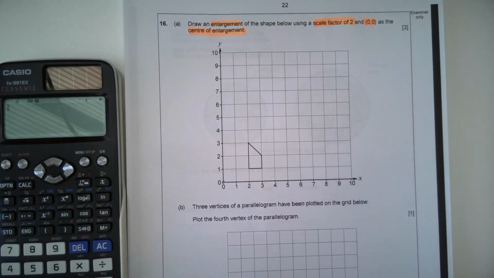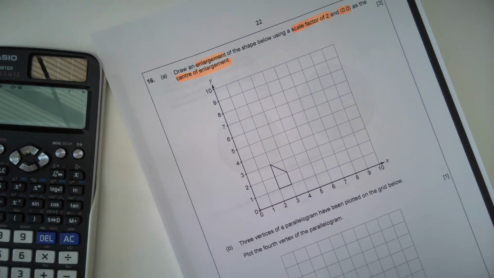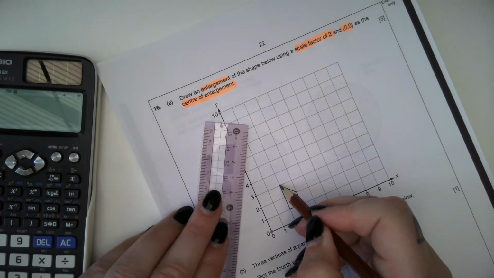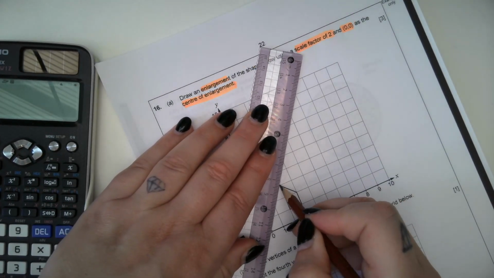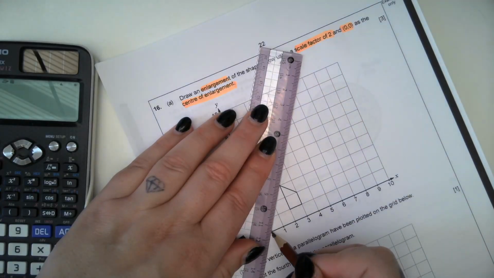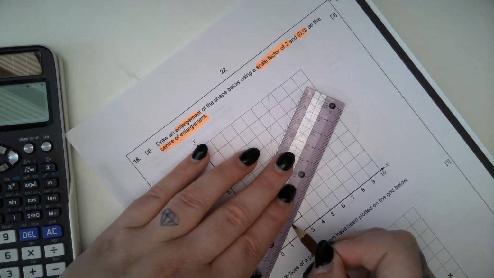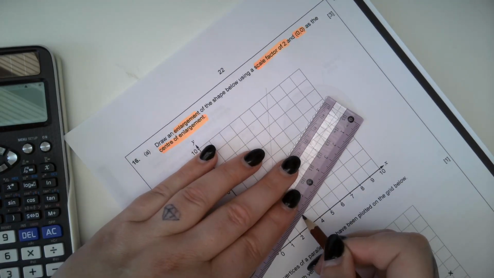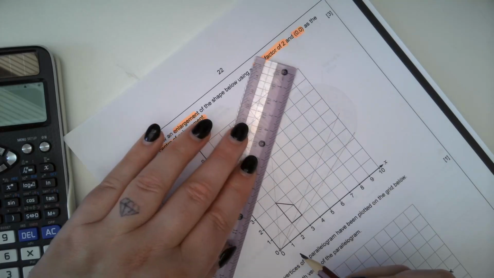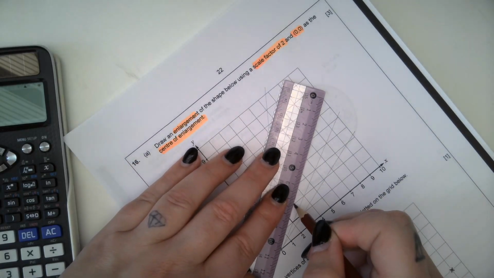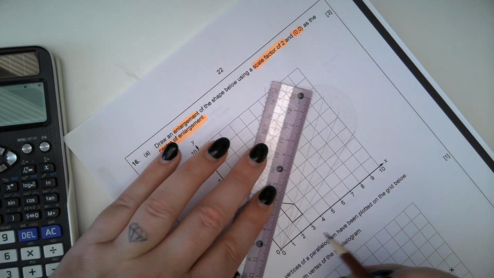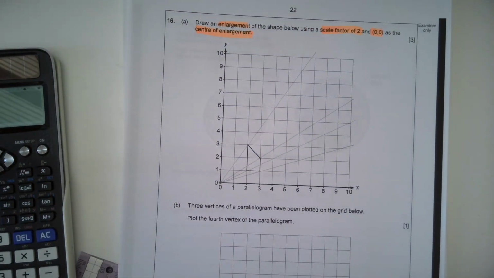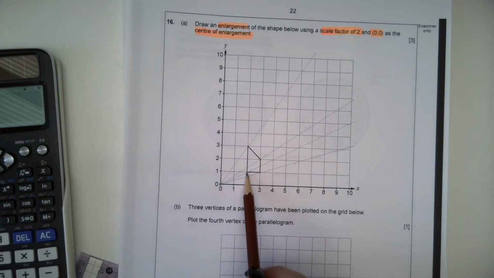So there's a couple of ways you can do this, guys. What people like to do is draw what I call ray lines. So from that centre of enlargement through the corner, so each vertex of the shape, for starters, so like this, here, here, and here, because that helps us make sure we end up getting our shape in the right position on the grid.